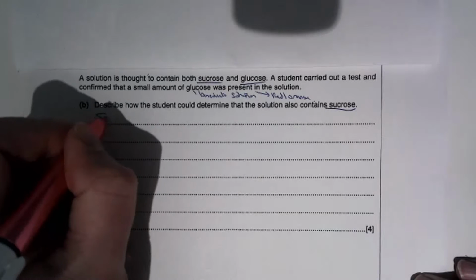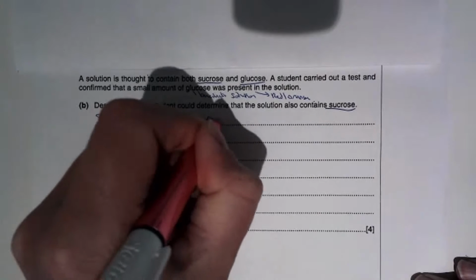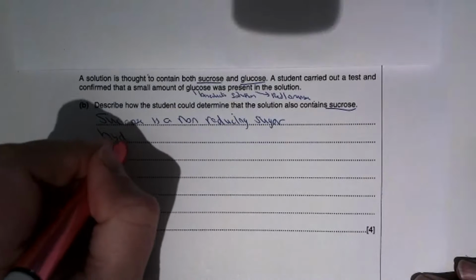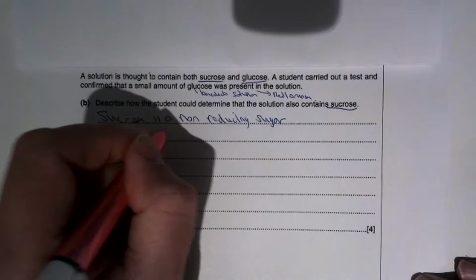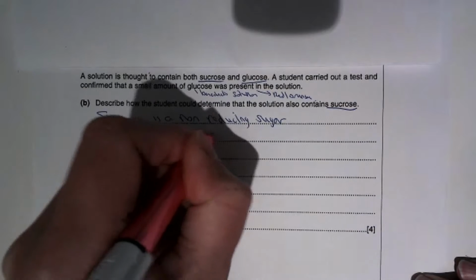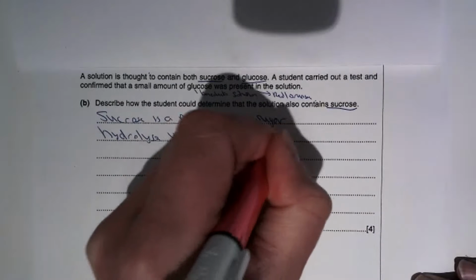Now, sucrose is a non-reducing sugar. Which means we need to break it down. So we hydrolyze, using dilute acid and heat it.